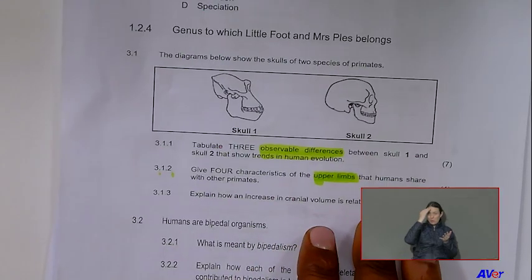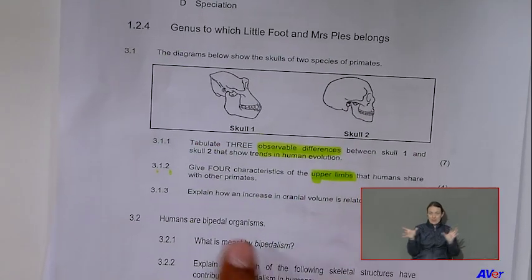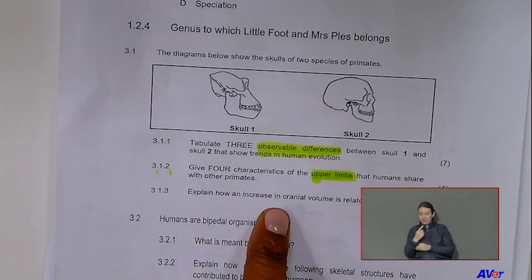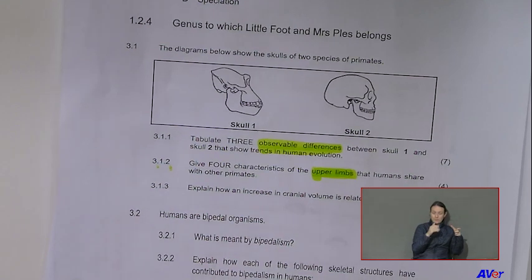So the answer will be, it says explain how an increase in cranial volume is related to intelligence. So a larger cranial volume will lead to a larger brain.